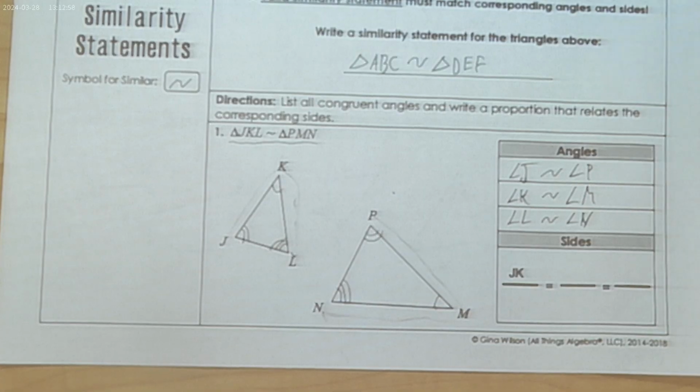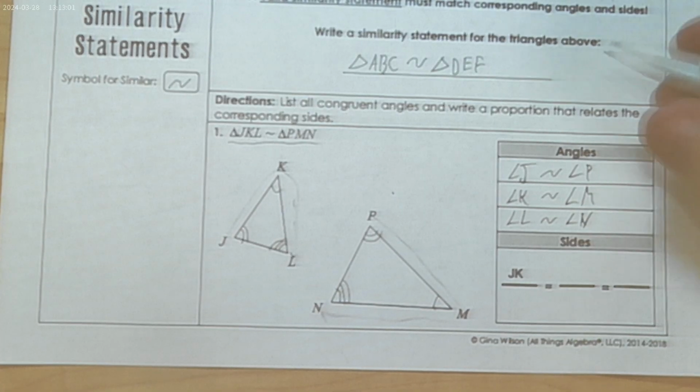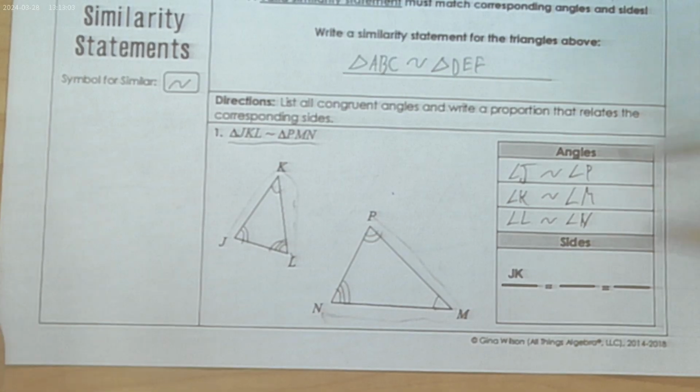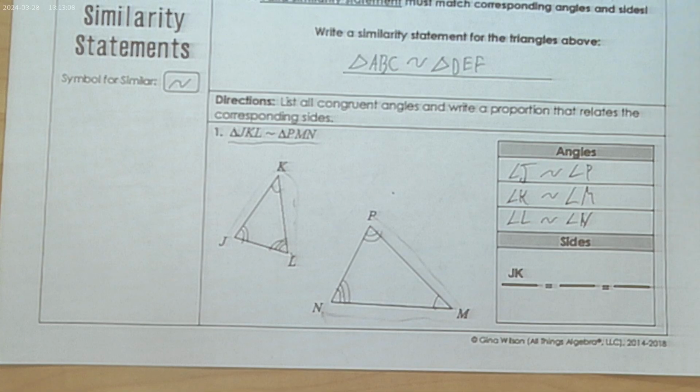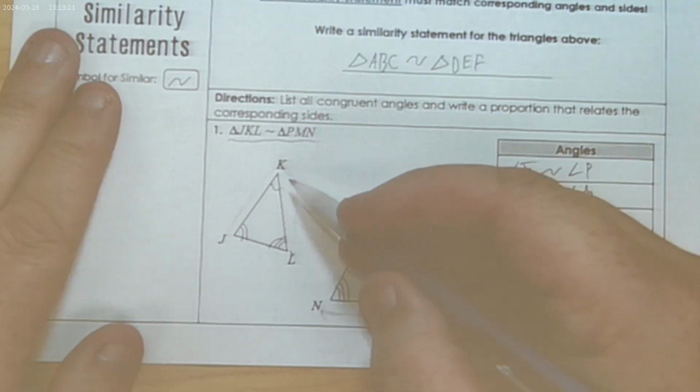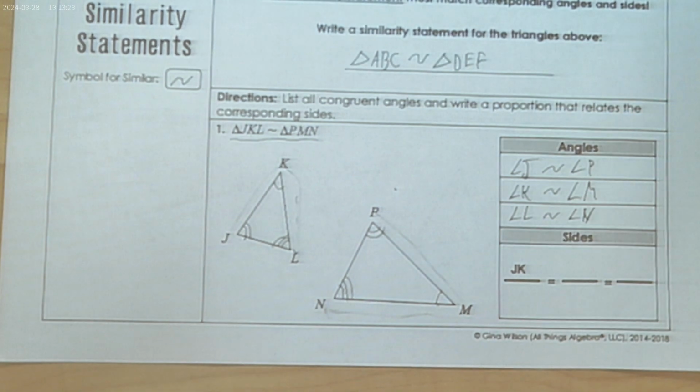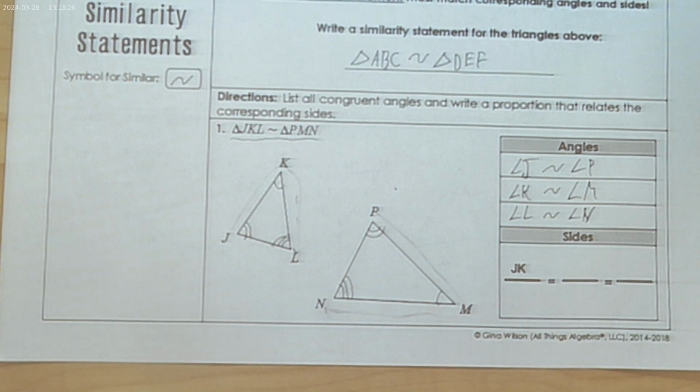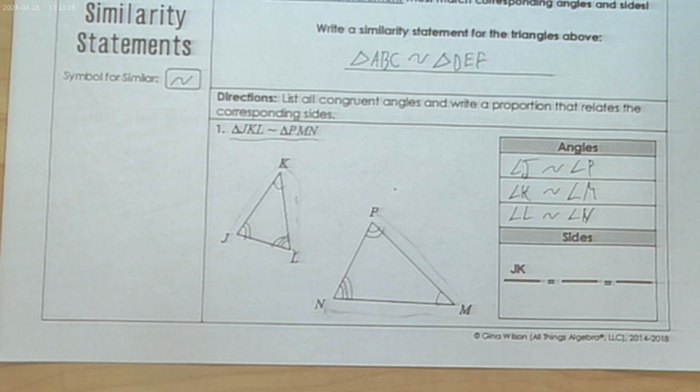All right, now that we've got that worked out, we can also take a look at the sides. The best way to look at the sides in terms of proportionality is to use the side that's opposite the angle. For every triangle, you're going to have a side that is opposite the angle, and that's basically the side of the triangle that the angle does not directly touch.